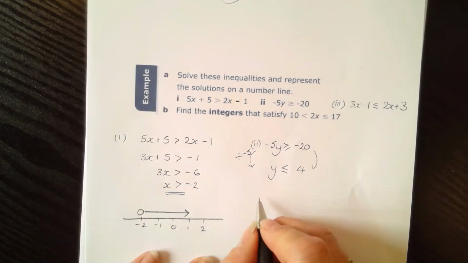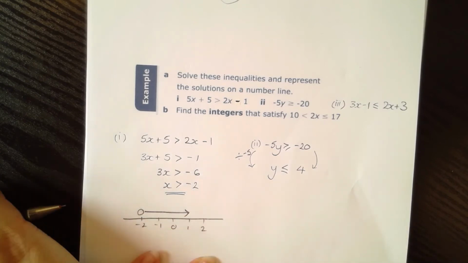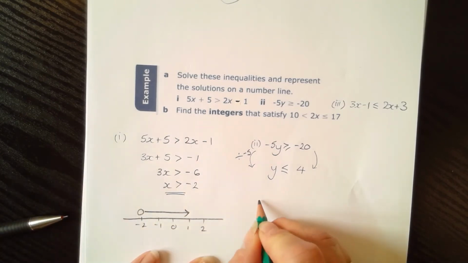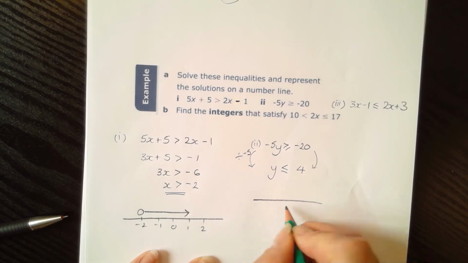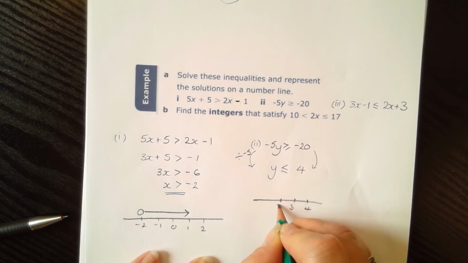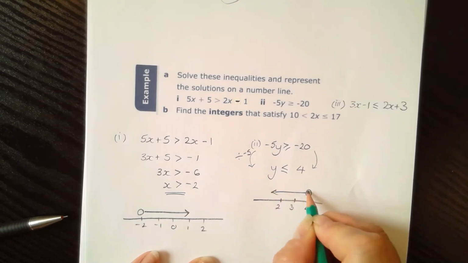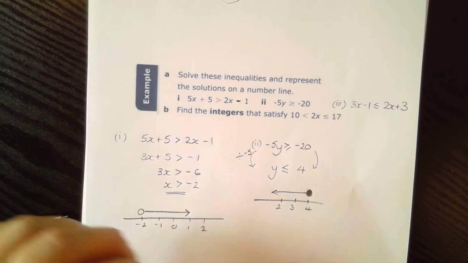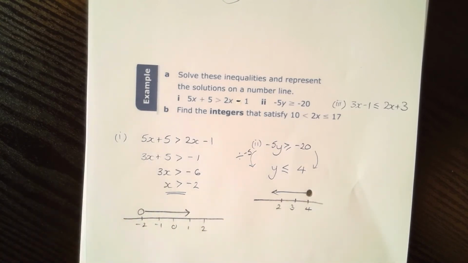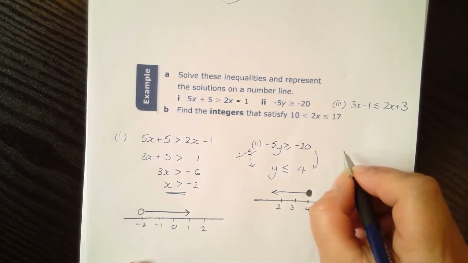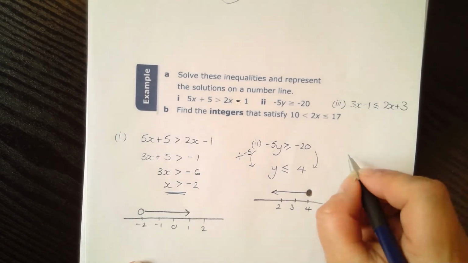And my number 3 here, got my number line. 4, 3, 2, etc. Circle at 4, everything less than 4, and then 4 is included as well. And then 3. I'm running out of space. Down here.